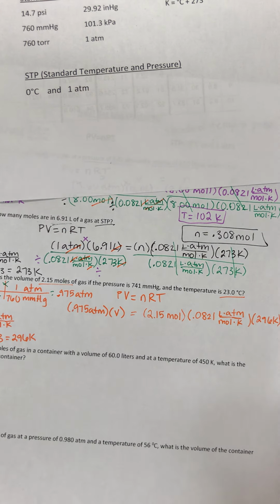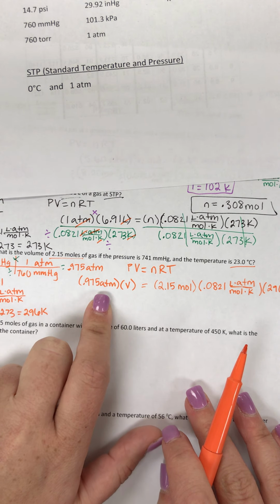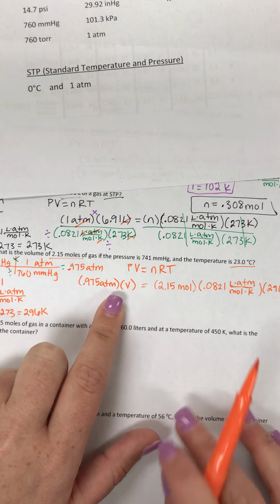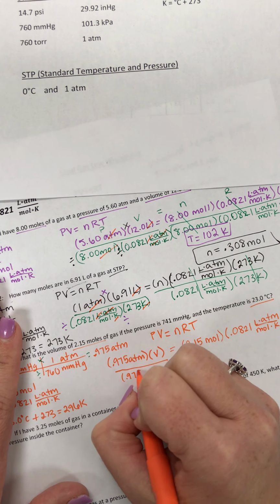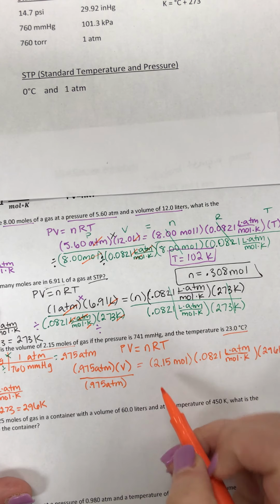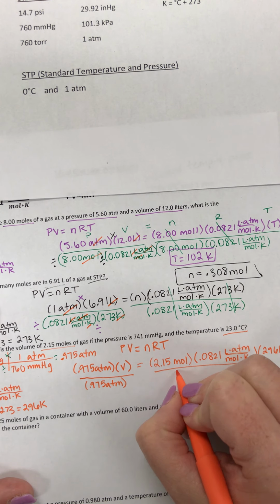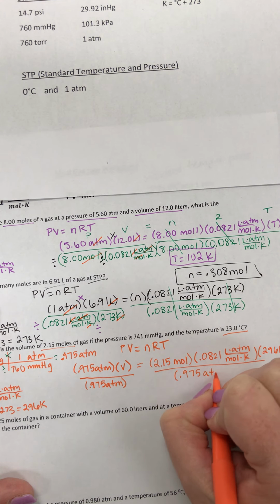Okay, so this one is really nice. You're gonna really like when you're solving for volume because volume is just being multiplied by one number. And the opposite of multiply is divide. So all we have to do is divide by 0.975 atmospheres. So it's not quite as intense. Okay, but if I do it on this side, I have to do it on this side. So we're gonna divide all of these by 0.975 atmospheres.